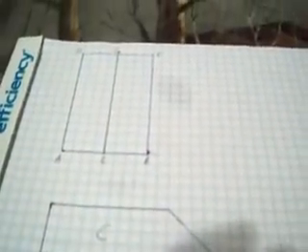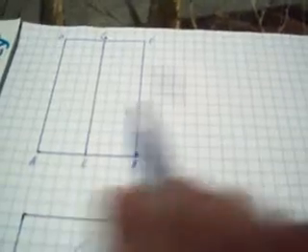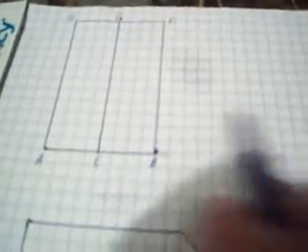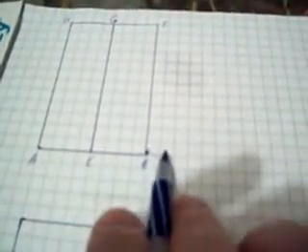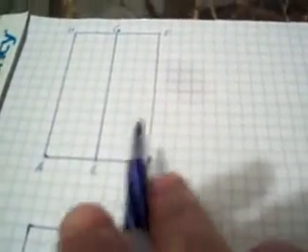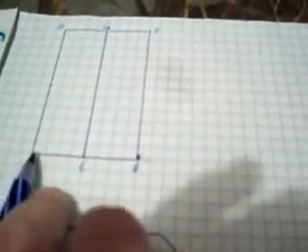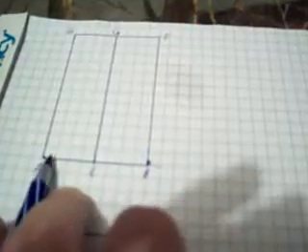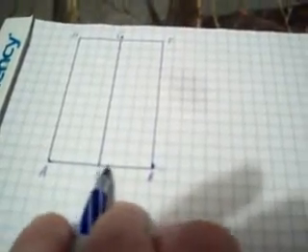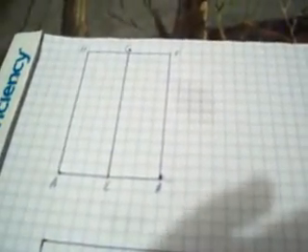Let AB be bisected at point E. AB is bisected at point E. Okay. And in case you don't remember what bisection means, that means that AB has now been drawn in two equal parts, AE and EB. AE is the same length as EB. That's what that means.